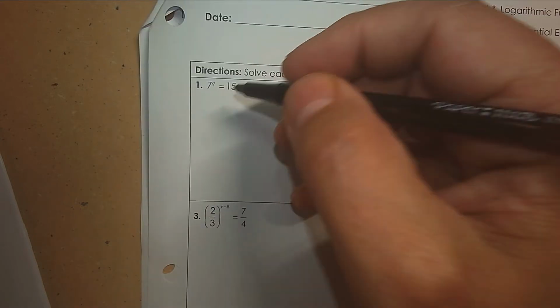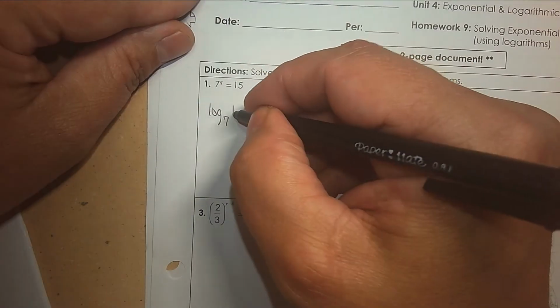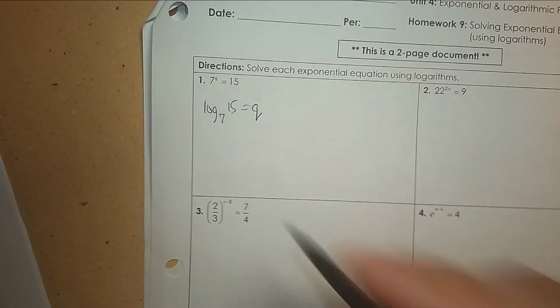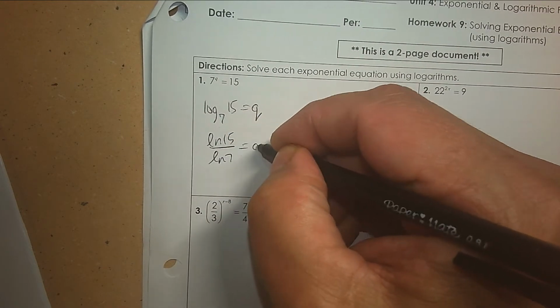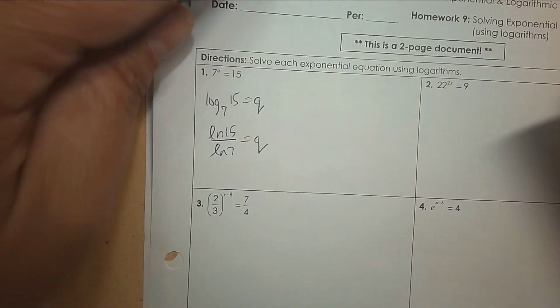So that's a Q. So to write as a logarithm, the base is 7, the answer part is 15, and then the exponent goes by itself. It's already ready to go. On our calculator, we'll change the base. On the TI-Nspire, you don't. You can just type it in. So here it's ln 15 divided by ln 7.